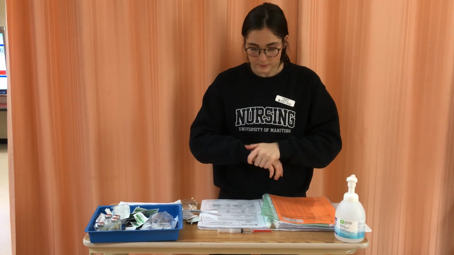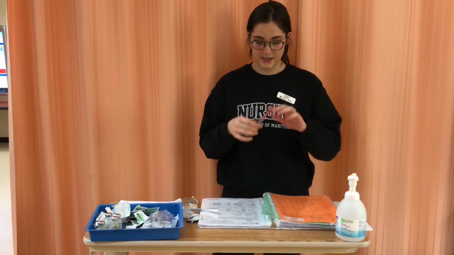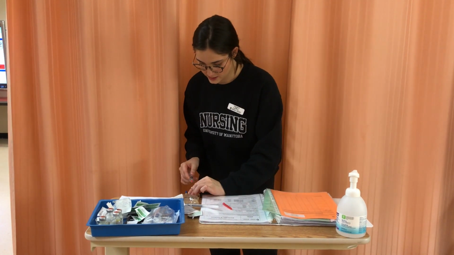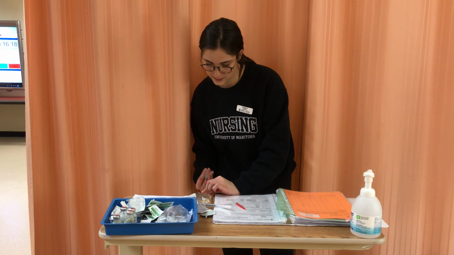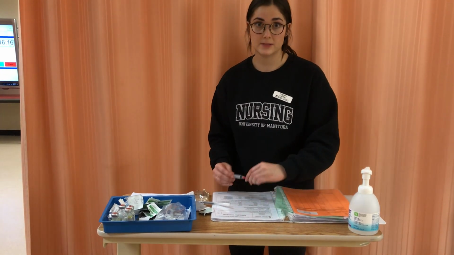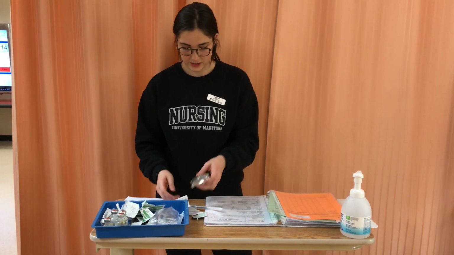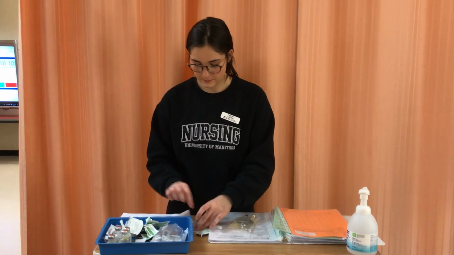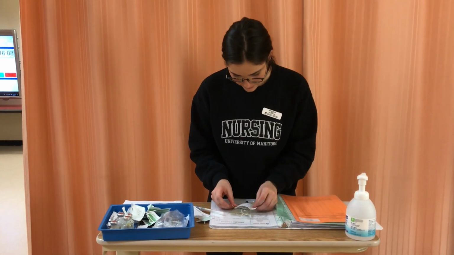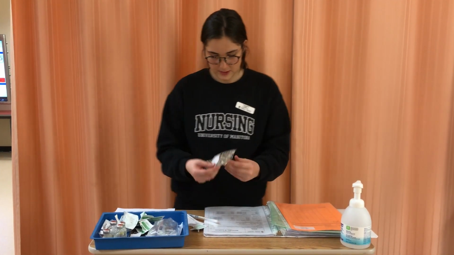And I would have done hand hygiene before that as well. Okay, so now I'm going to grab my needle and insert it into the bag, inject my medication, and put this in the sharps container right away. And now I'm just going to mix this and label it. Okay, so that's my label.